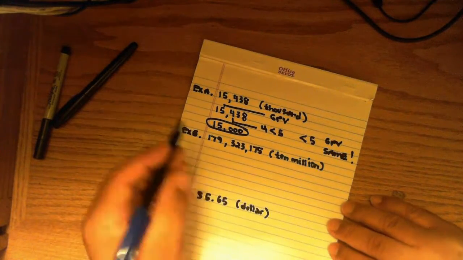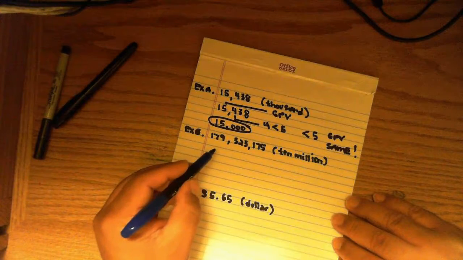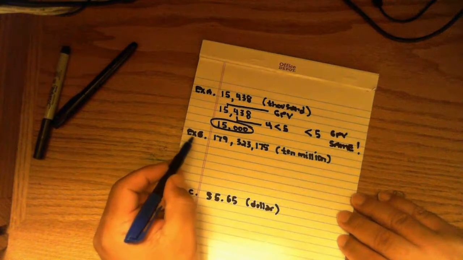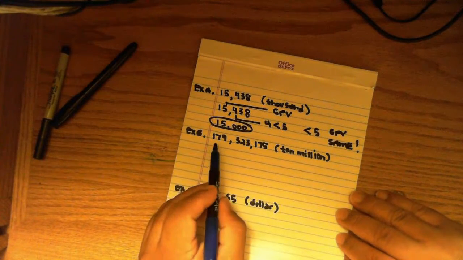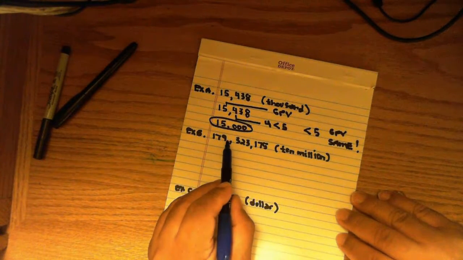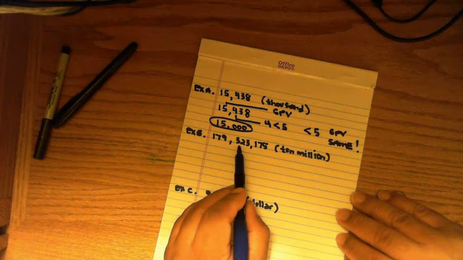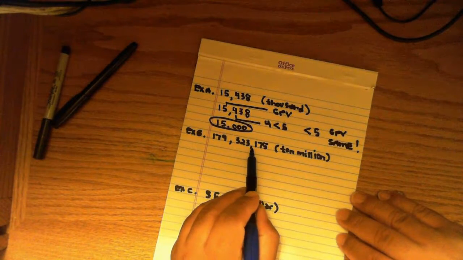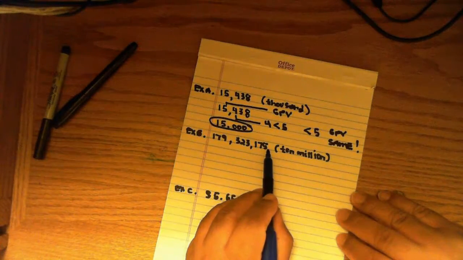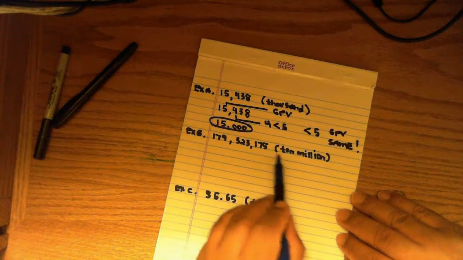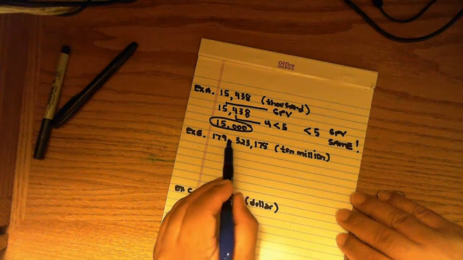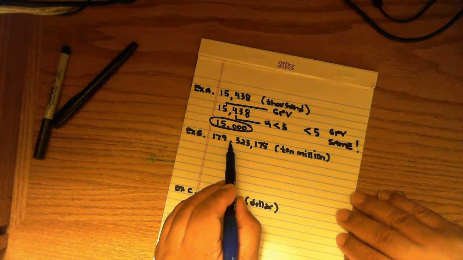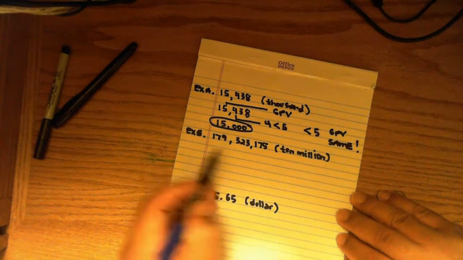Okay, so let's go to the next problem. We see example B. The problem is 179,323,175, and we're to round this to the nearest 10 million. We know the first comma is thousands, and the second comma is millions.